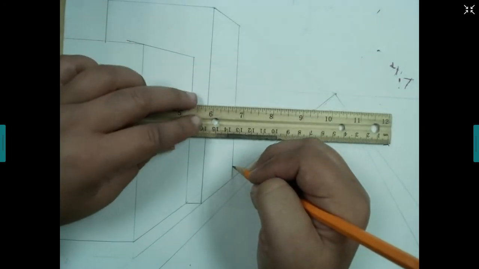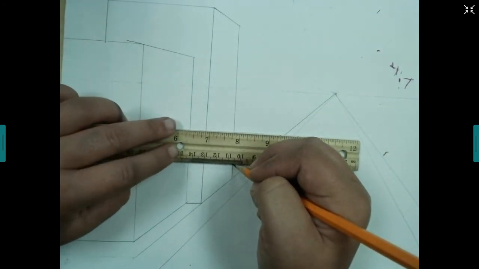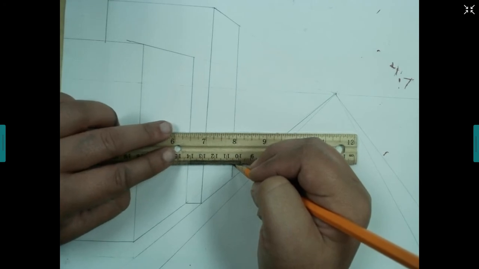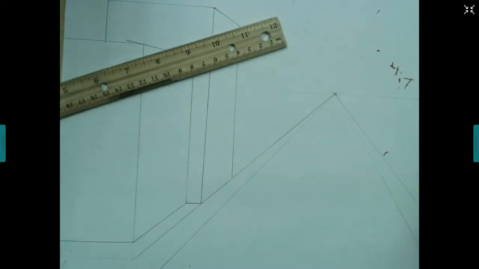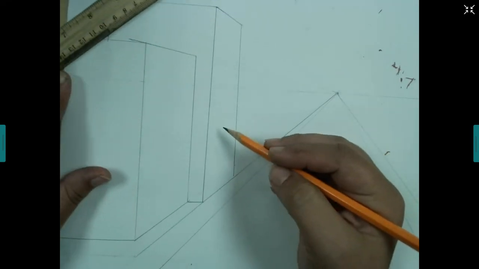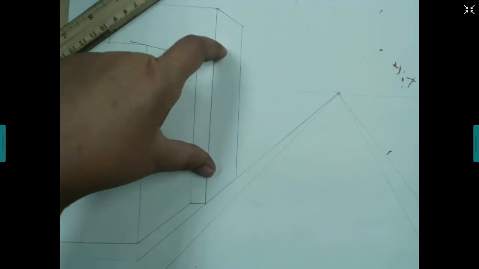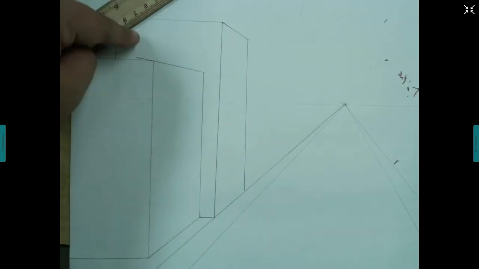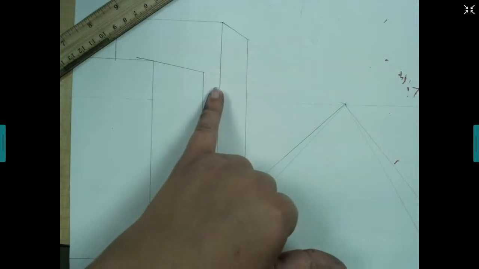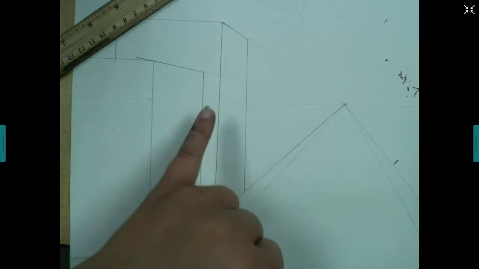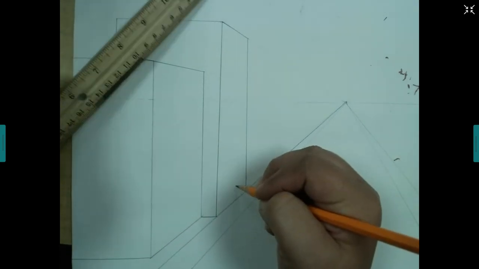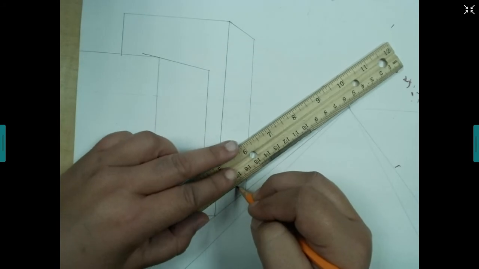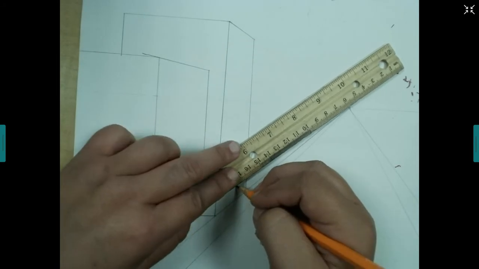We're going to continue to add more buildings. So I'm going to have one back here where you're actually not going to be able to see any of this side that's facing me because it will be completely behind this building. This new building will be set back a little bit. And this is actually going to be a really easy one to do.